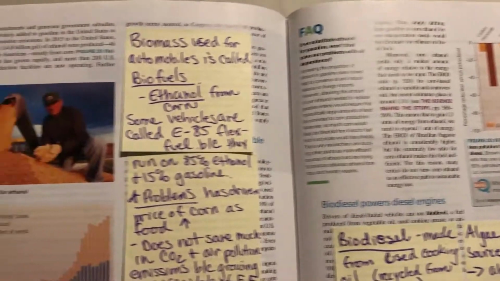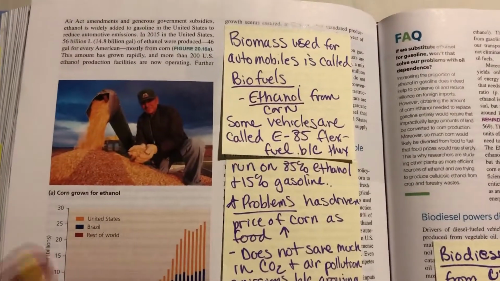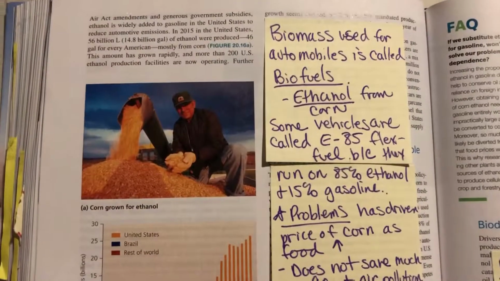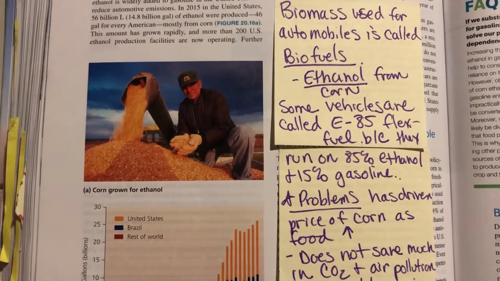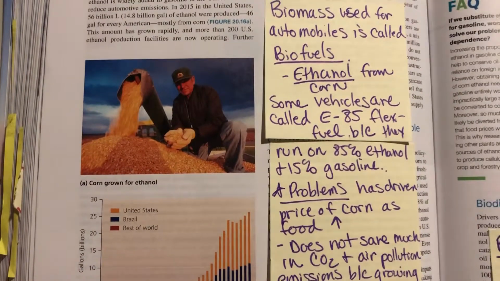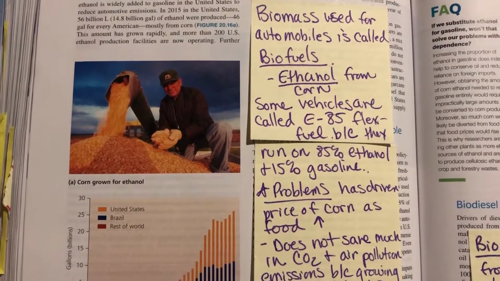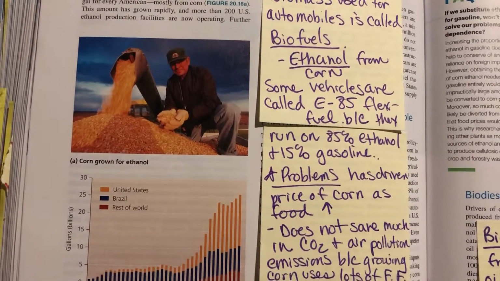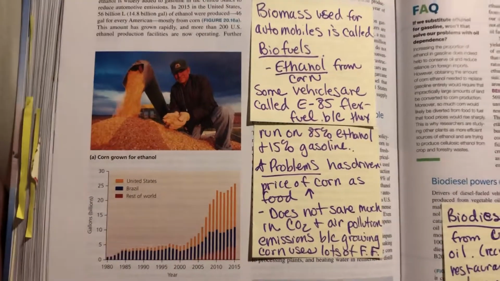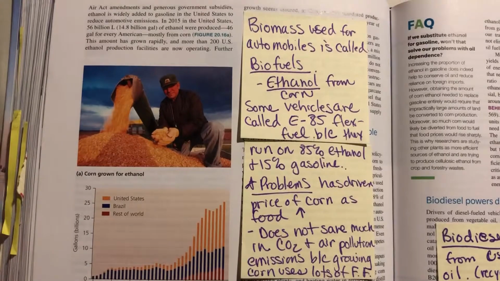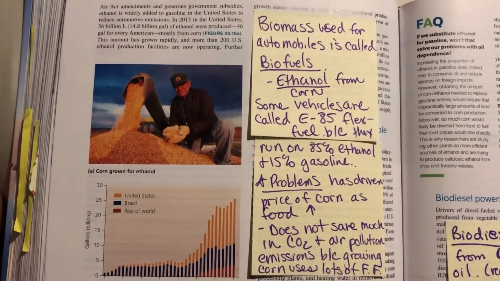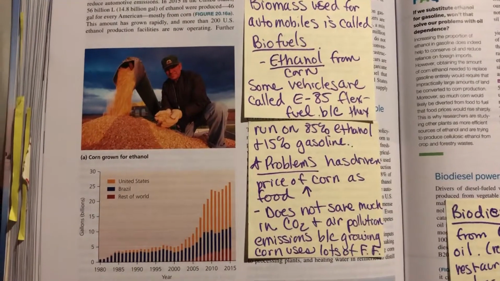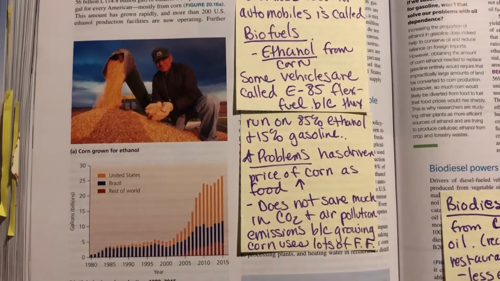All right. Now, a big use of biomass is for automobiles. It's called biofuels. Ethanol is the popular one that we create from corn. And we have some vehicles called E85, which are flex fuel, because they run on 85% ethanol and 15% gasoline. These are more common in the Midwest. We don't really have them on the East Coast or the West Coast. It's mostly in the Midwest, where a majority of our corn is grown.